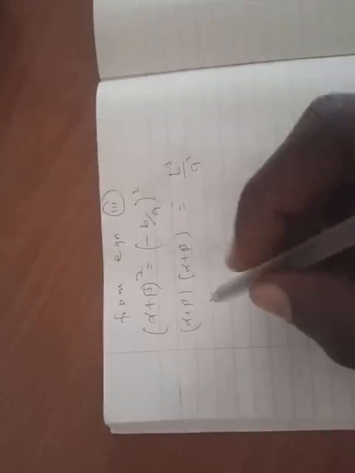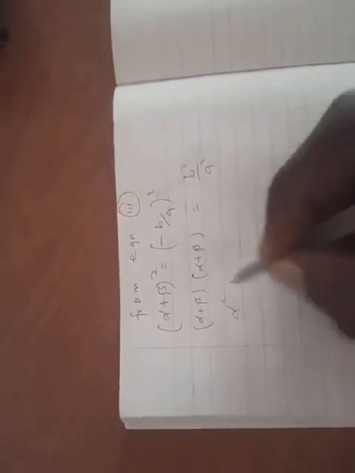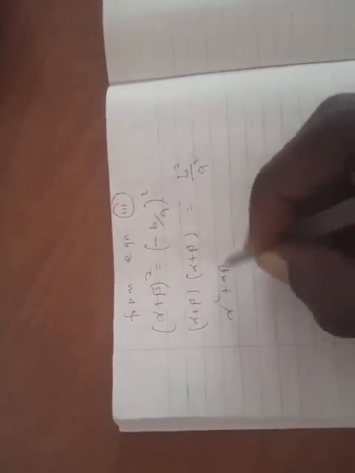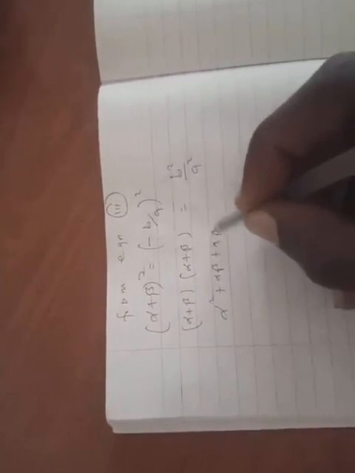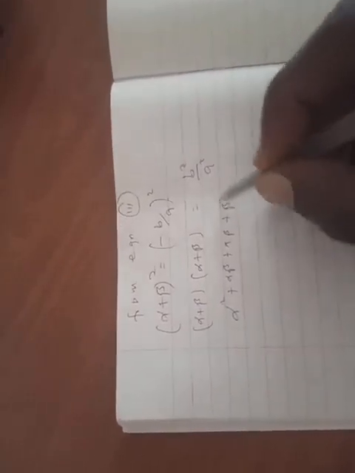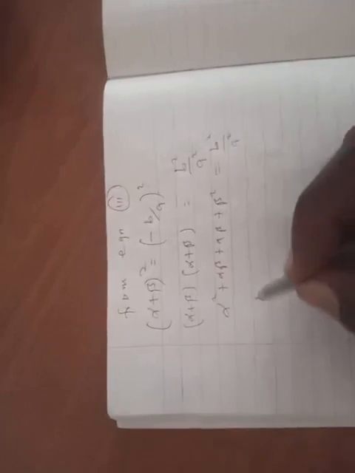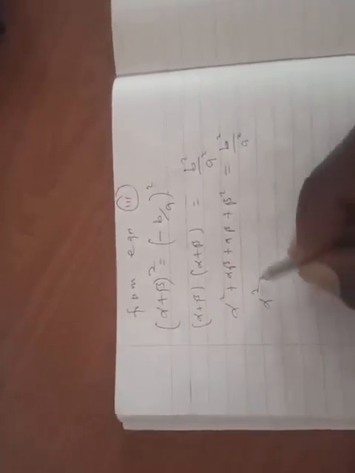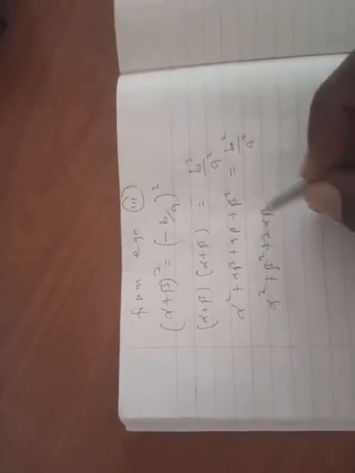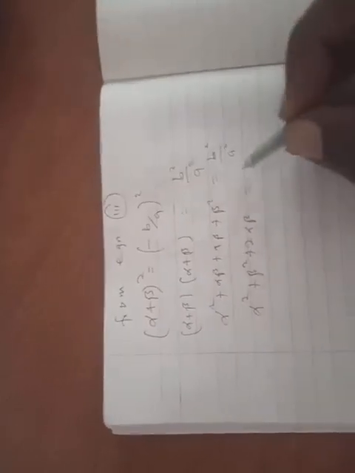So to remove this bracket, I have alpha squared plus alpha beta plus alpha beta plus beta squared is equal to b squared over a squared. Now, that is alpha squared plus beta squared plus 2 alpha beta, from the identity, which is equal to b squared over a squared.